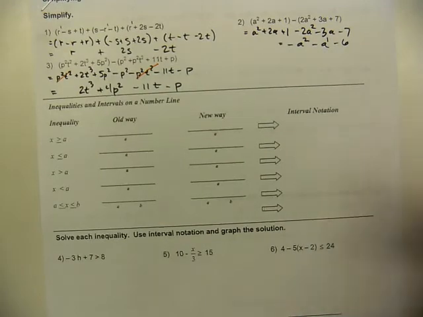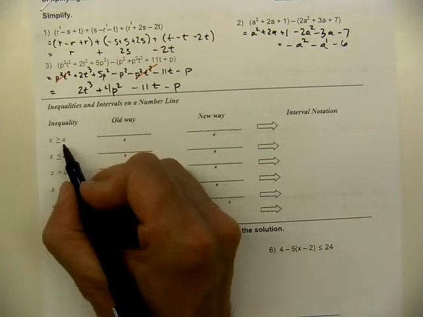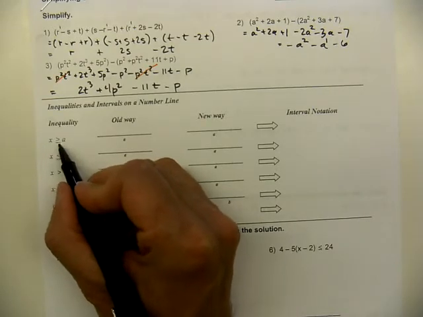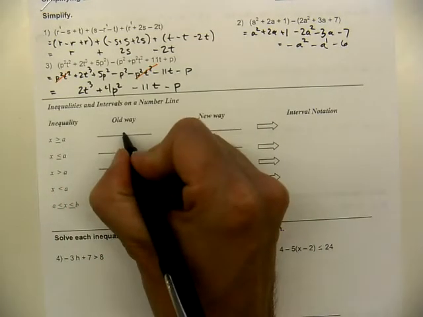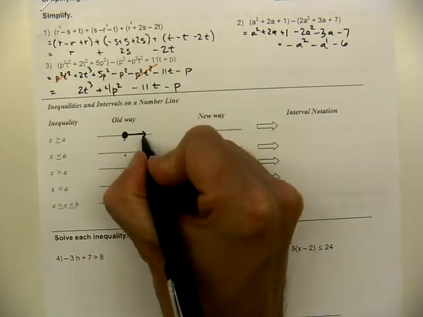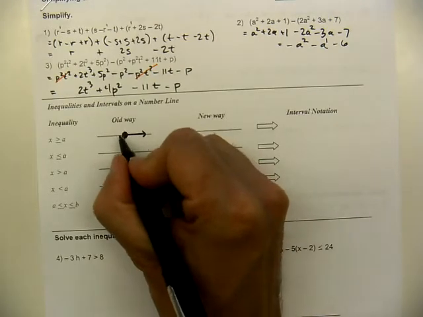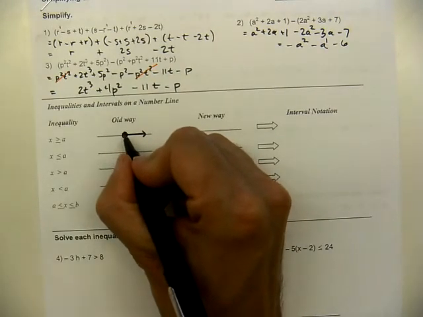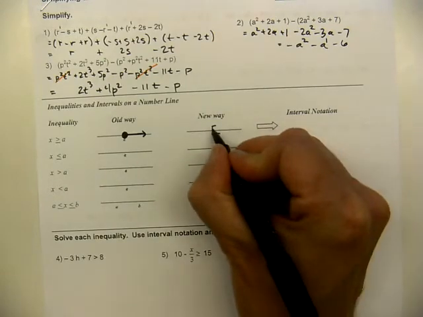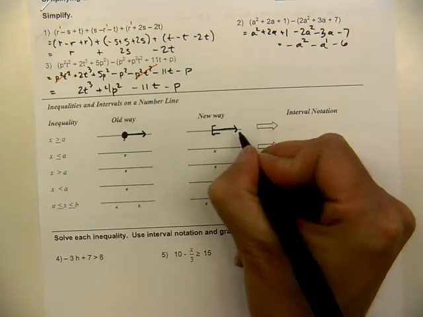So you are familiar with graphing these inequalities using open and closed circles. When we have x is greater than or equal to some number, then we would put a closed circle at that number and then shade to the right. That's our greater than, right? That's the old way of doing it, but we're not graphing with an open or closed circle anymore. Instead, we're using brackets. So we will use a square bracket pointing to the right and shading to the right.